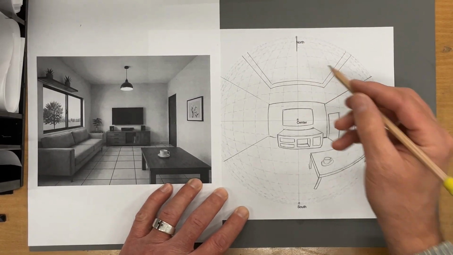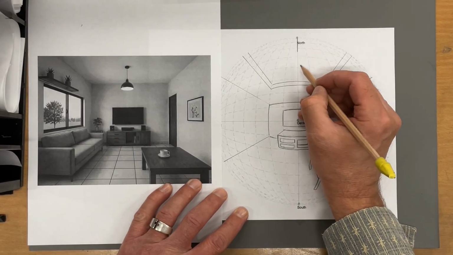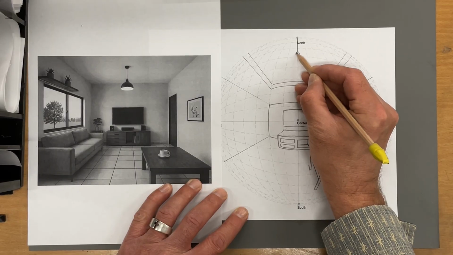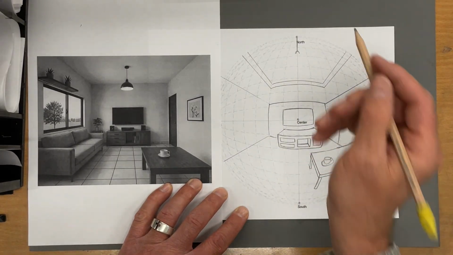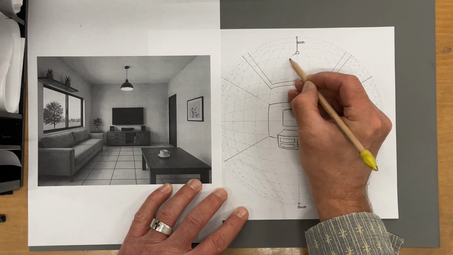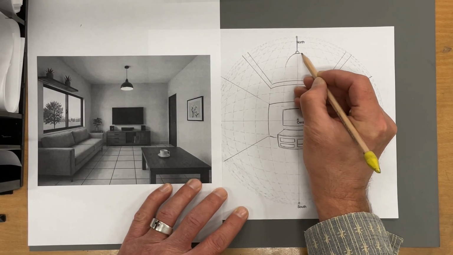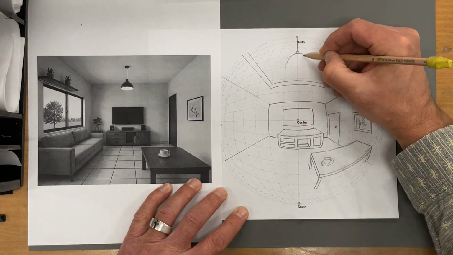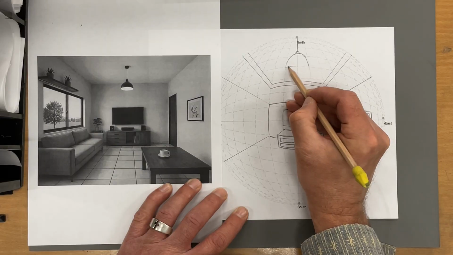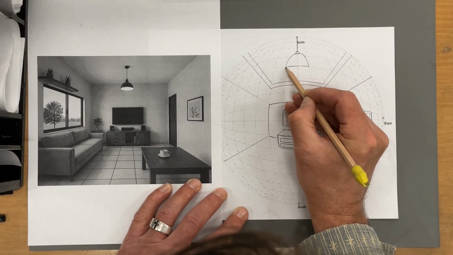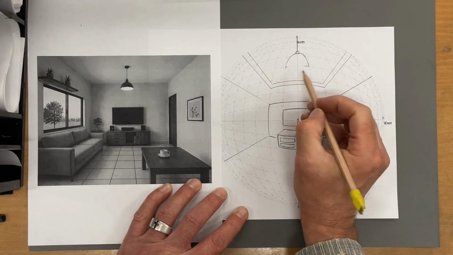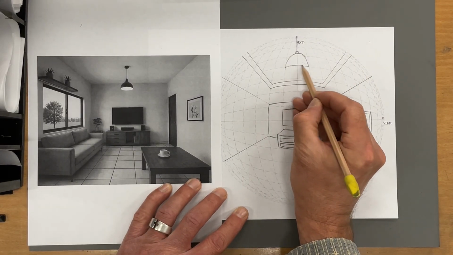And then right about here, what I'm going to do is just put a little, kind of like a little semicircle, little hemisphere shape, I should say. And then we're just going to draw a simple light like this. And then what we're going to do is draw like a little ellipse, a little oval here.